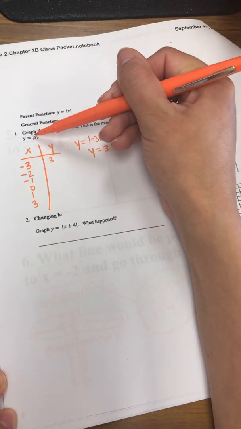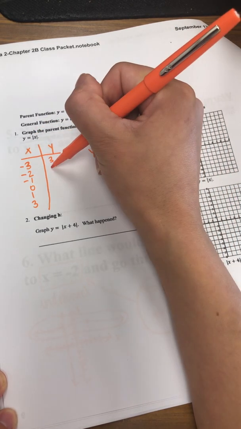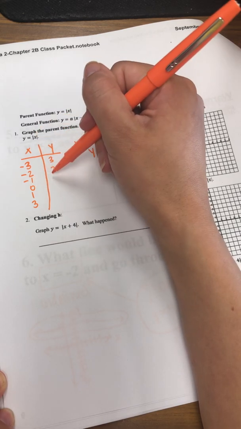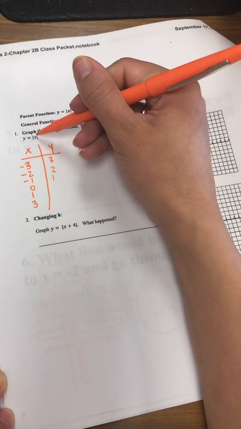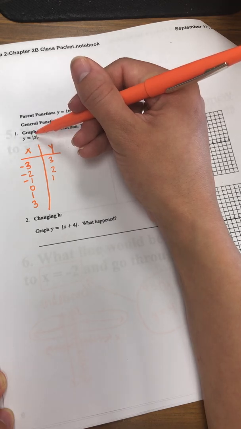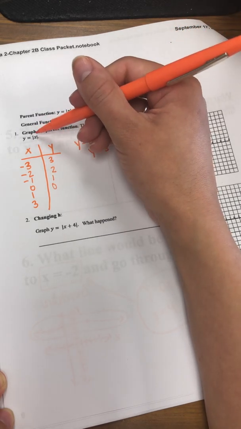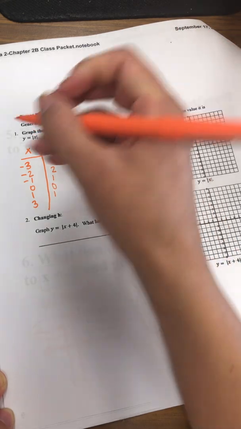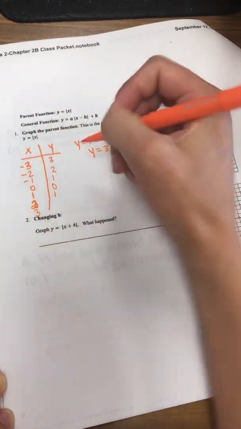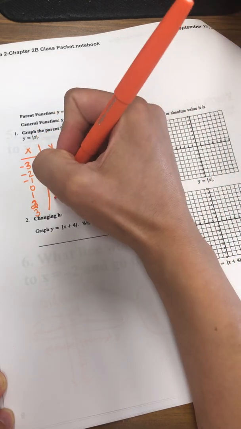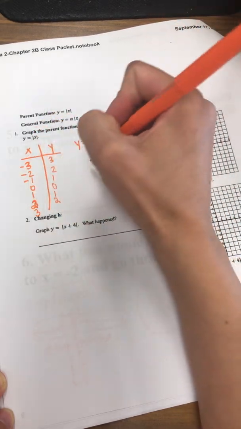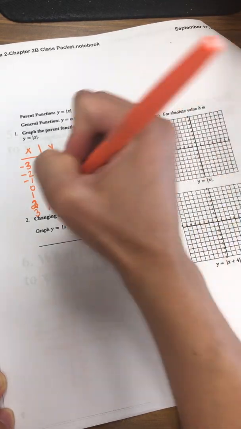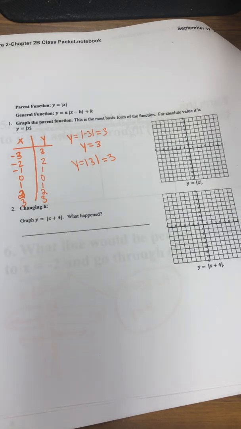So if I plug in -2, the absolute value of -2 is +2. Plugging in -1, the absolute value of -1 is +1. Plugging in 0, absolute value of 0 is still just 0. And then plugging in 1, the absolute value of 1 is 1. And, oops, I skipped 2. Plugging in 2, the absolute value of 2 is 2. And lastly, plugging in 3, absolute value of 3 is still just 3 because 3 is 3 spots away from 0.